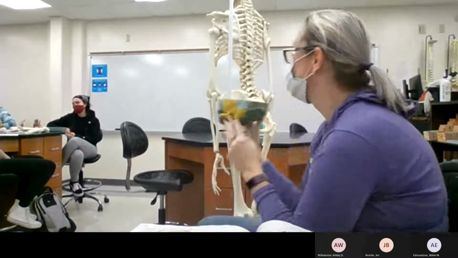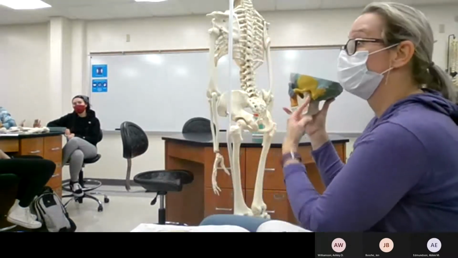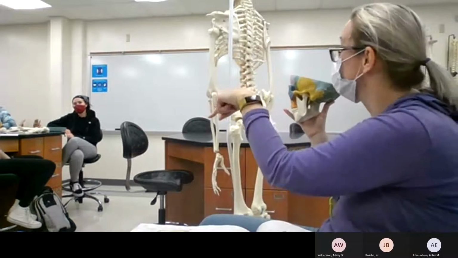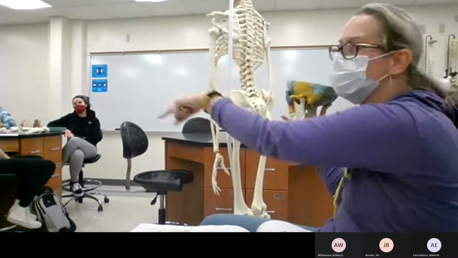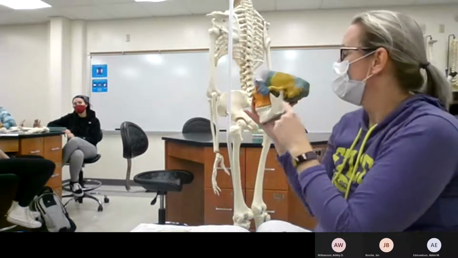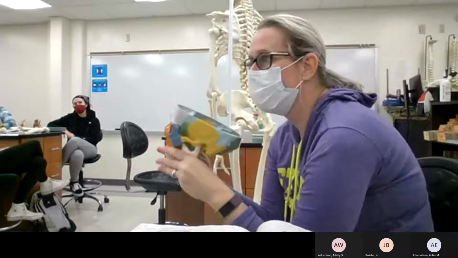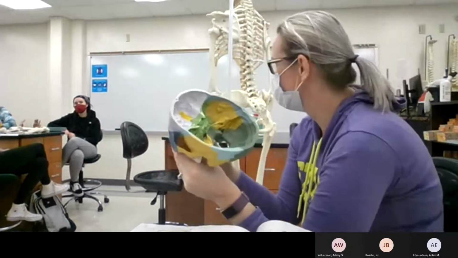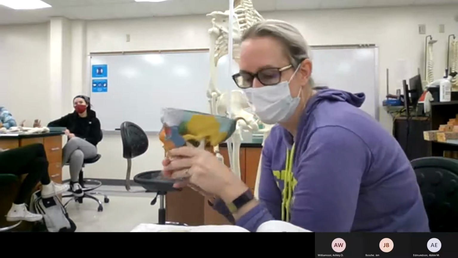Some of these things are hard to put stickies on, so I'm going to stick to big pointy things, but I can put a sticky around holes, because I can point to the hole and identify it. Those are going to be some of the better ways, as you do your test prep, to make sure you know what they mean.